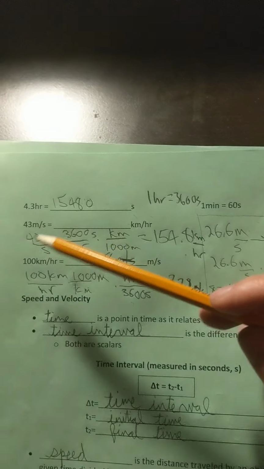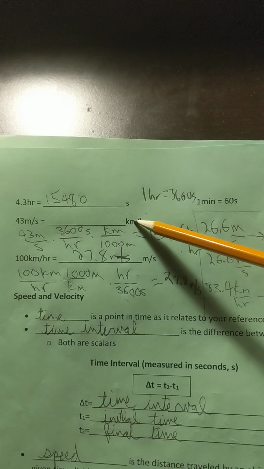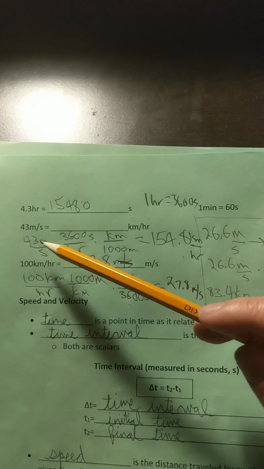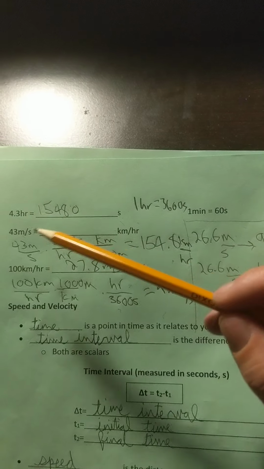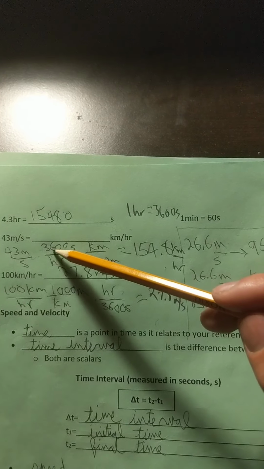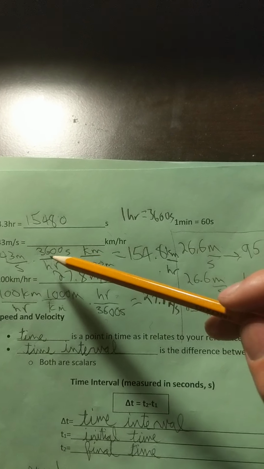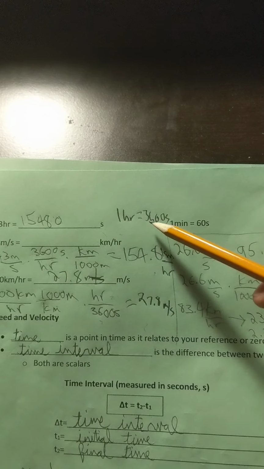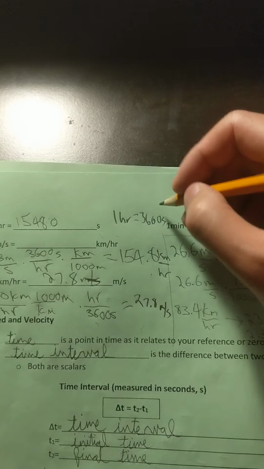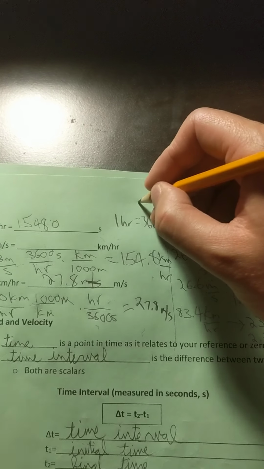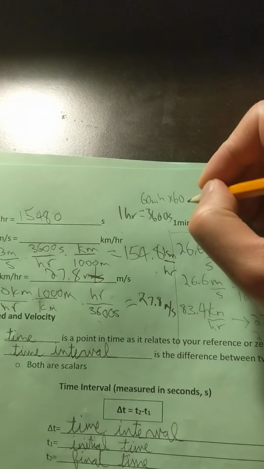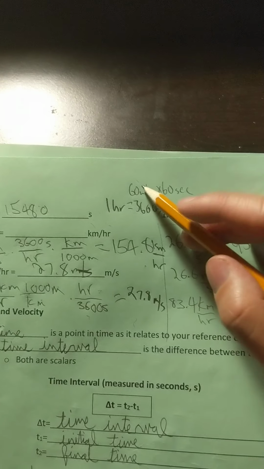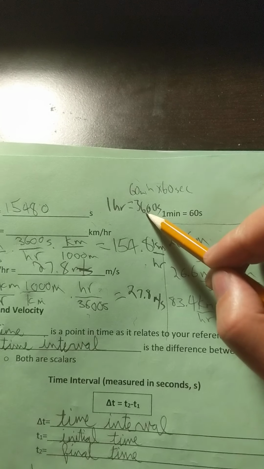Next, we looked at how to convert meters per second to kilometers per hour. What you want to do here is put down your two equivalency factors. Your first equivalency factor is your time, and 1 hour is equal to 3,600 seconds. How I got that was that there were 60 minutes, and each minute had 60 seconds. If you did those two multiplied together, then you would have gotten that as your answer.